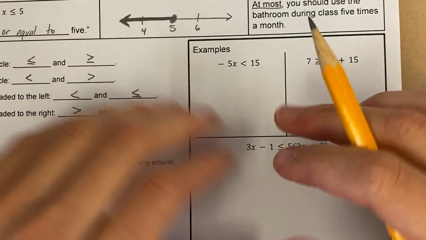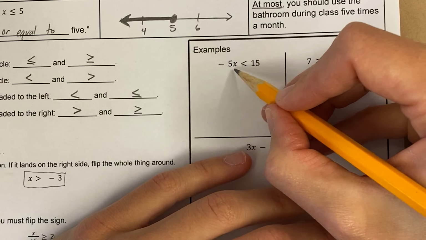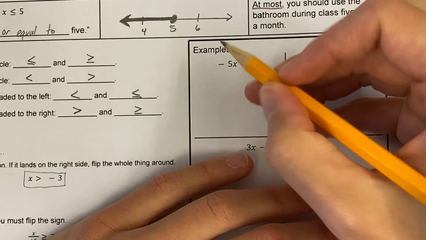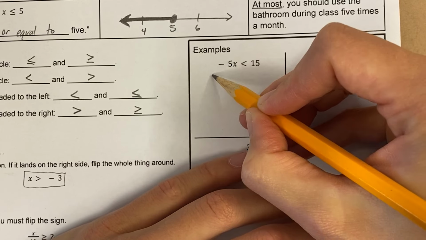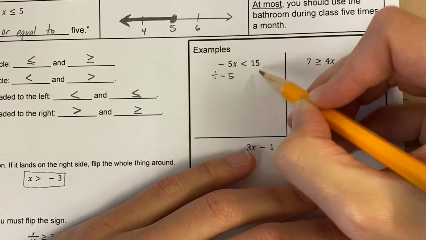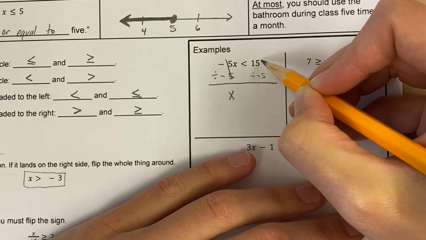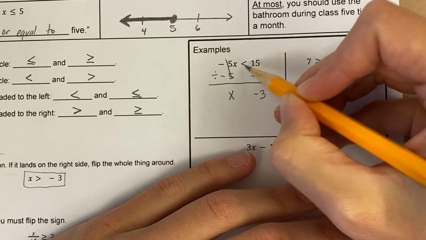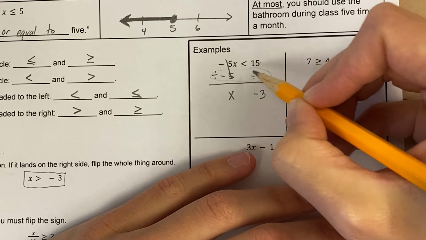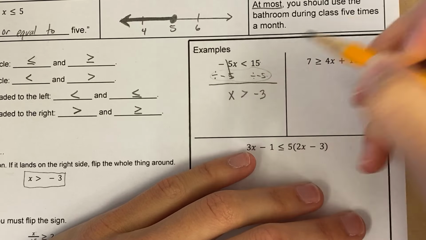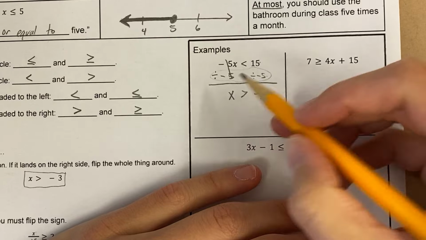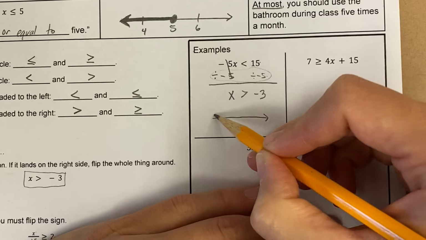So let's take a look at a couple short examples. Here I have negative 5x is less than 15. So I want to get x by itself. X is being multiplied by negative 5. I'm going to divide by negative 5. I get x, and 15 divided by negative 5 is negative 3. I notice right here I'm dividing by a negative, so I'm going to go ahead and flip the sign around. So I get x is greater than negative 3, right? That would look like this.